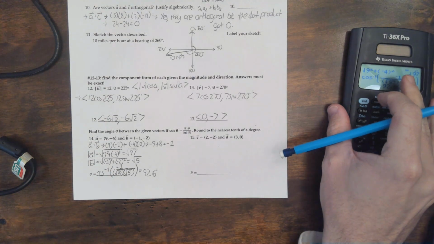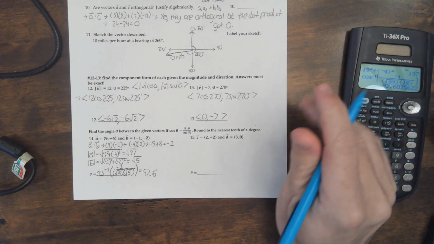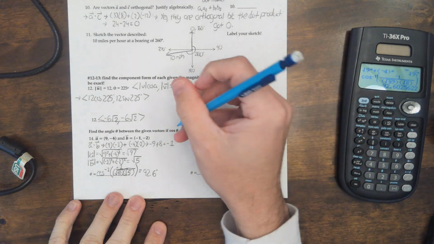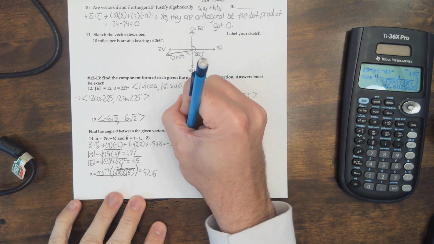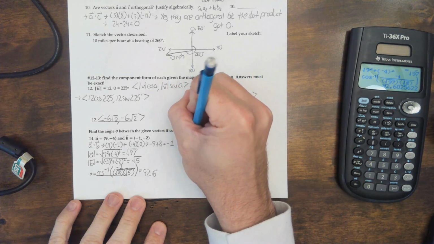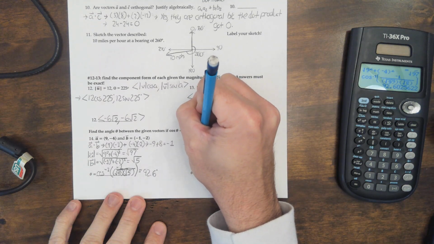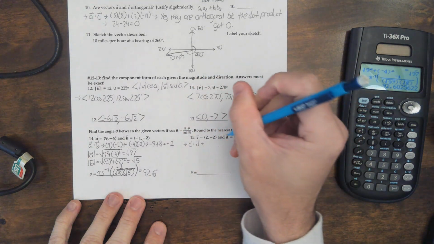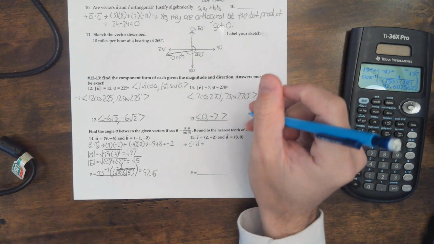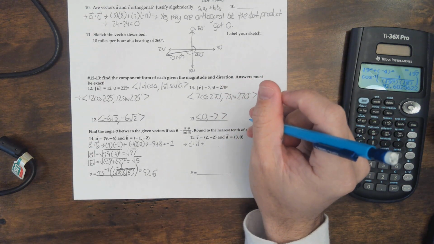Okay, last but not least here, 15. Again, we're asked to find the angle between, so we have to do the dot product for C and D. So we're going to have C times D. Again, take the like components and multiply them together.